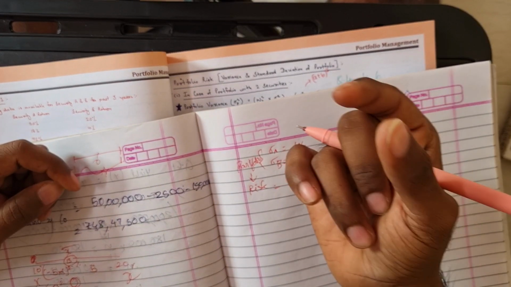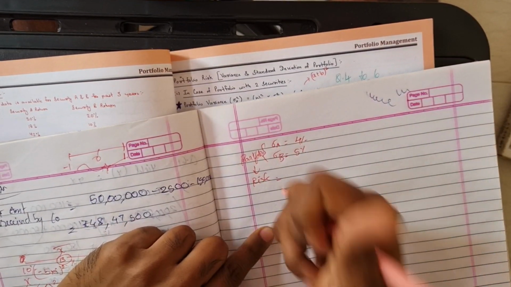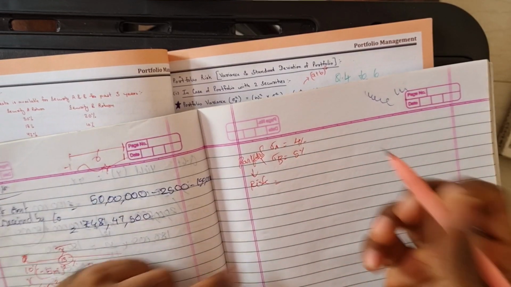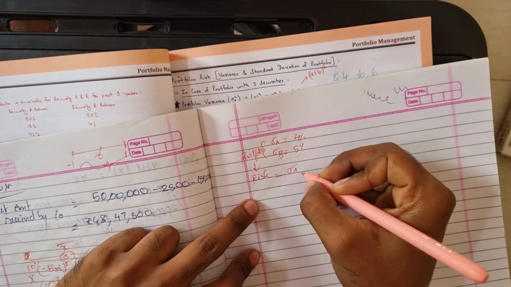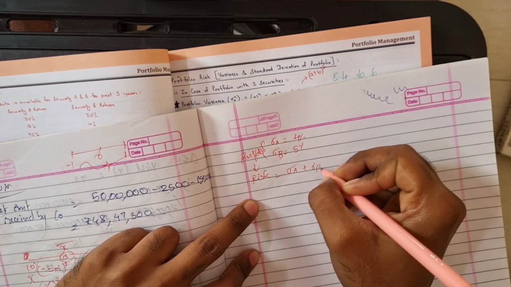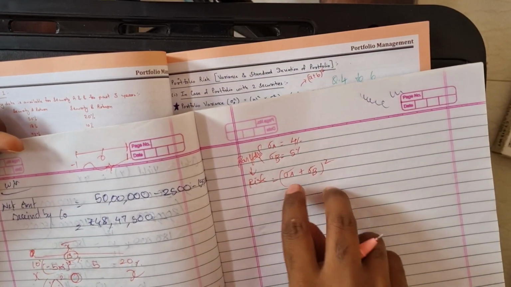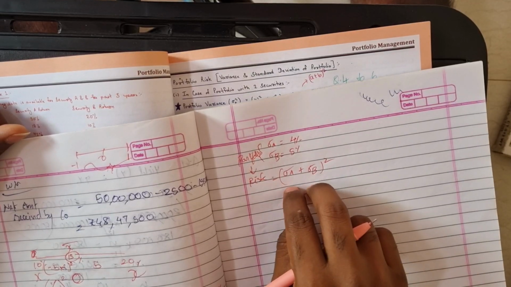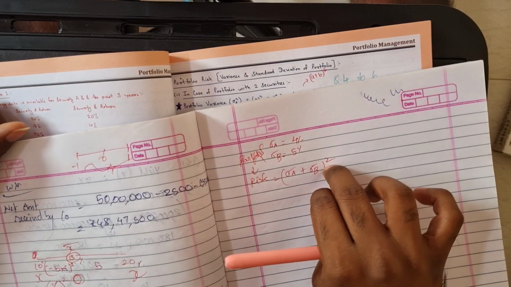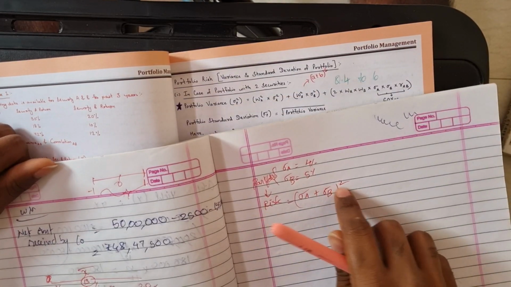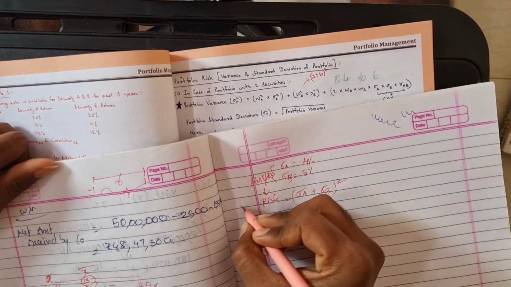Basically you want R and covariance. It is just a component of it. Now we are finding the actual risk of it. So how will we find it? So what we'll do? Standard deviation of A plus standard deviation of B, the whole square. This is the formula, right? This is my variance.